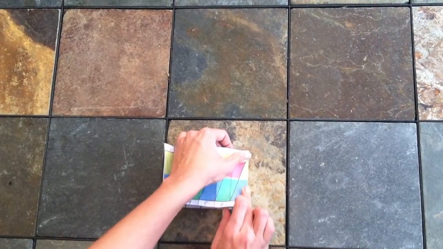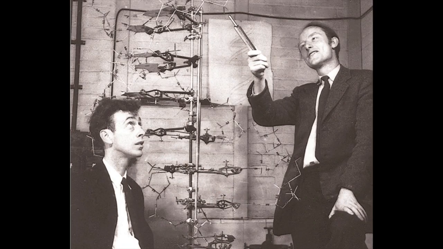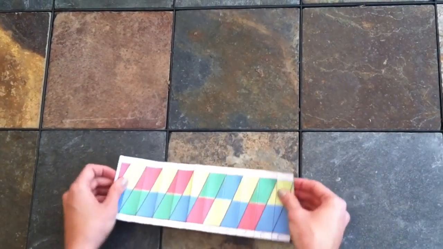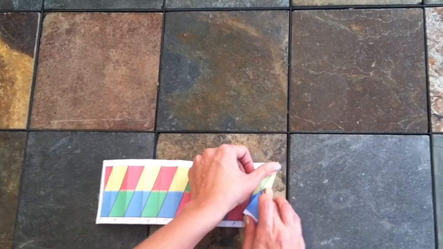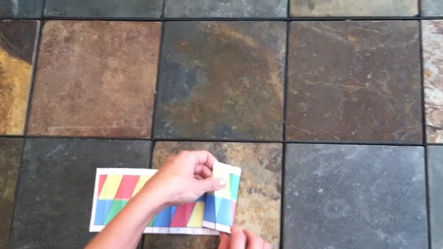They'll be able to build a 3D model of DNA. They will research genetic disorder topics and discuss them with peers. They'll be able to explain DNA replication as well as dominant versus recessive traits.